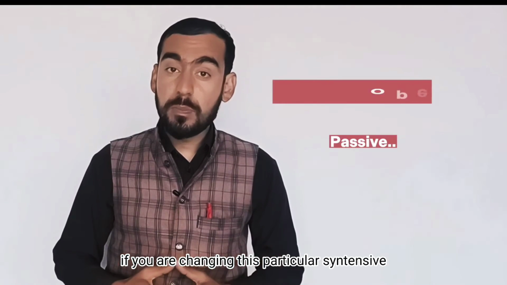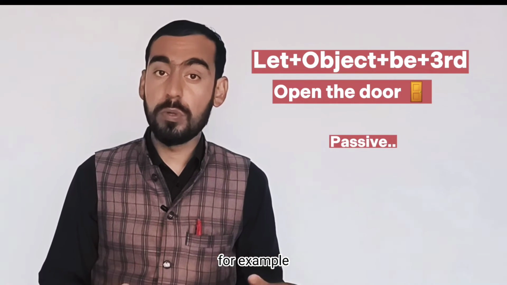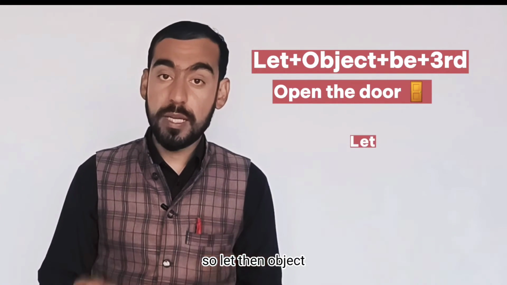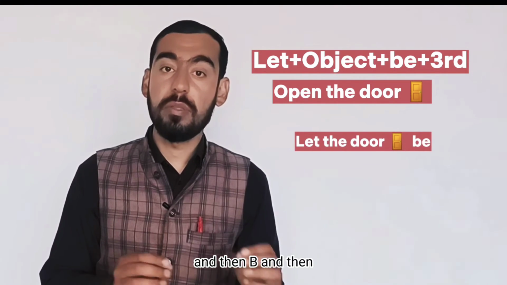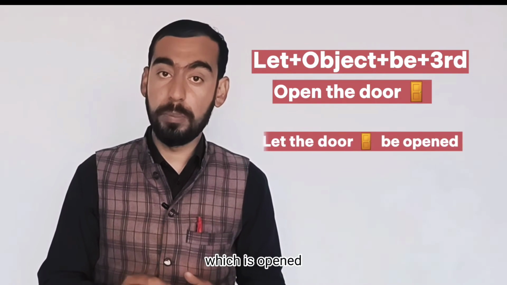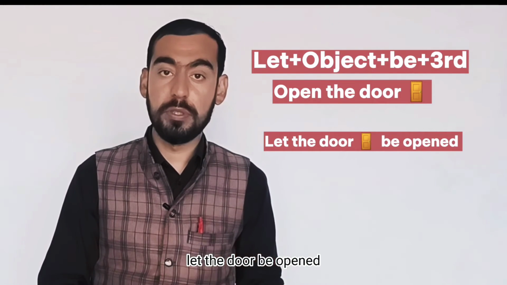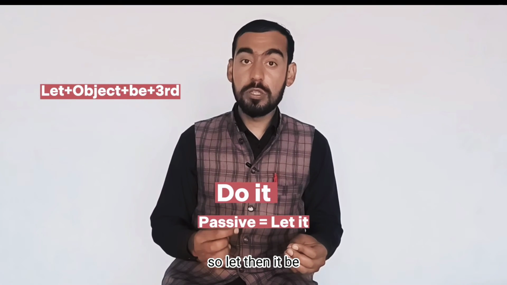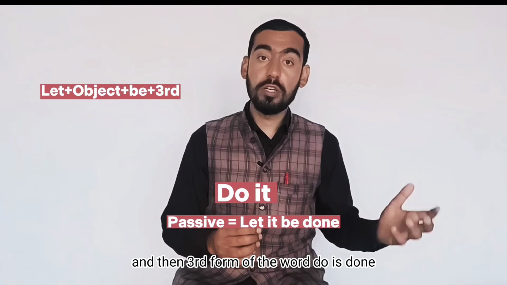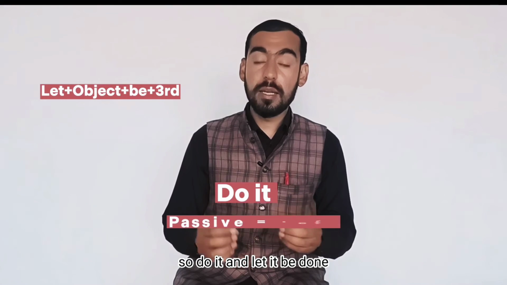One more example. Open the door. If you are changing this sentence into the passive one using this structure, it will be a piece of cake. Open the door: so let, then the object, which is the door, then be, and then the third form of the verb, which is opened. So, open the door, let the door be opened. One more example: do it. So let, then it, be, and then the third form of the verb, do is done. So do it, let it be done.